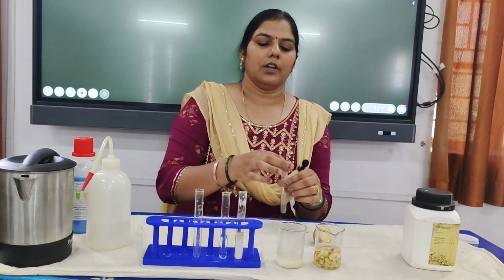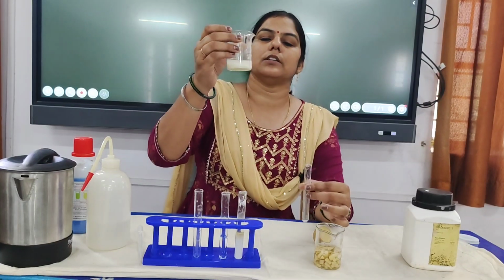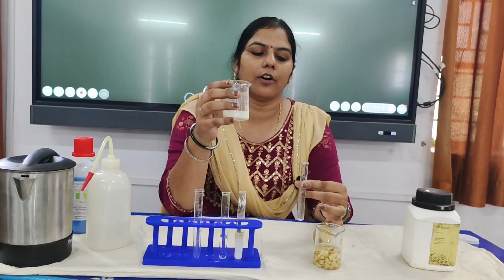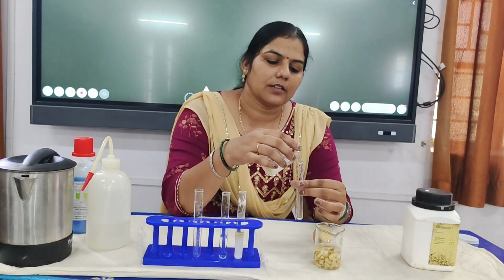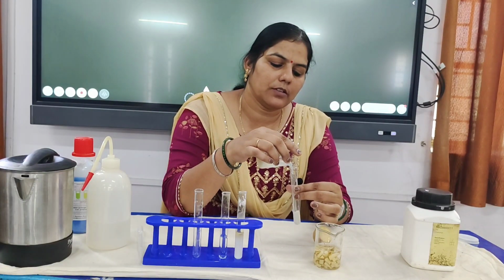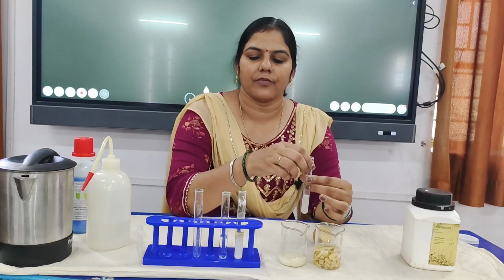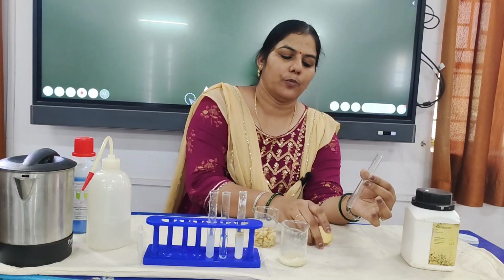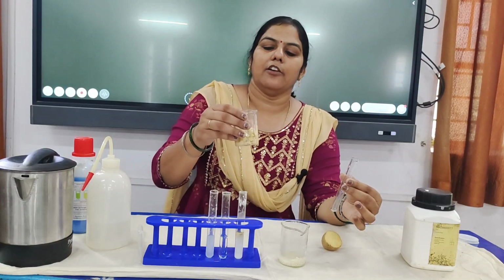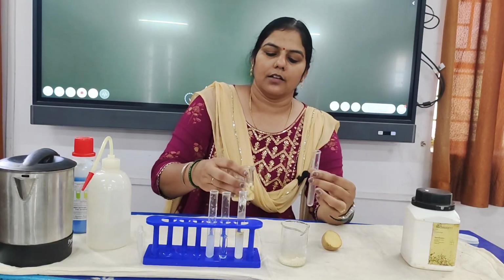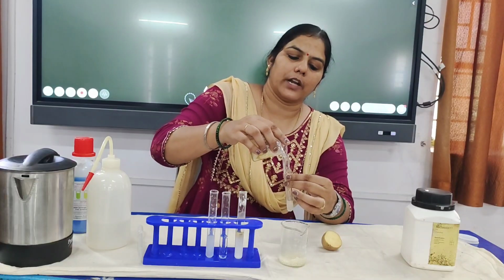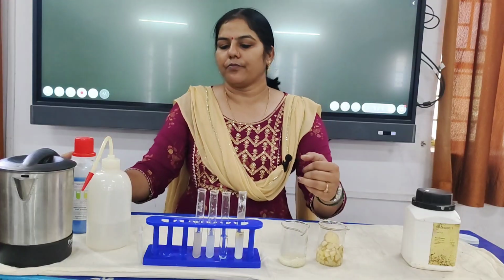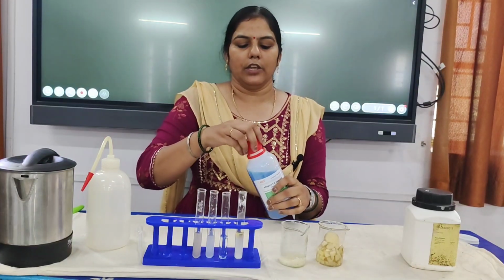In the third tube I am going to add the rice water. This is just the rice, and I have added some water and soaked it for 5 minutes. So this is the rice water. Third tube is rice water. And in the fourth tube I have taken potato, chopped it roughly and mixed some water, and this fourth tube will contain potato water. Now we have to add Benedict reagent to each of the tubes.